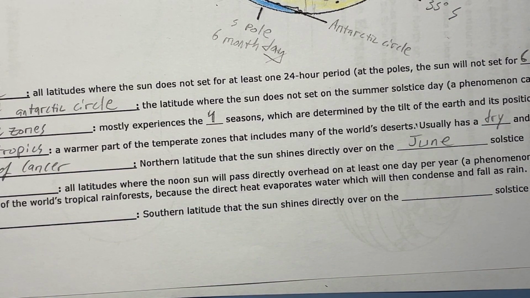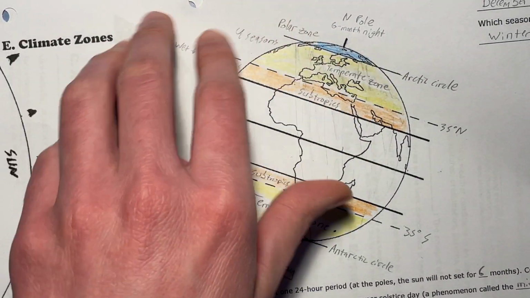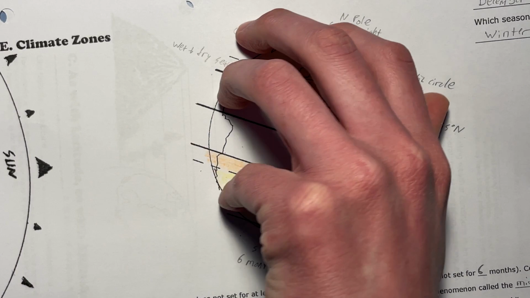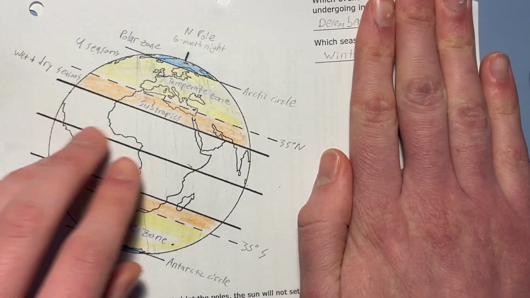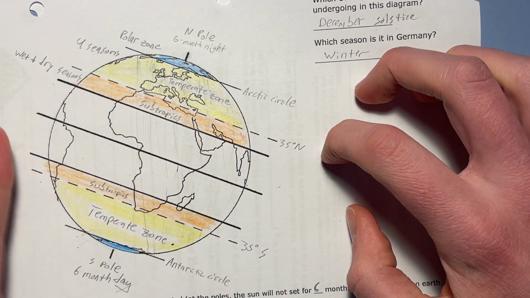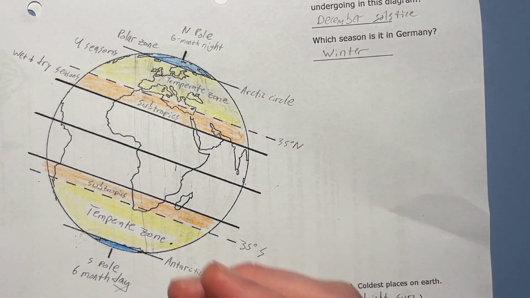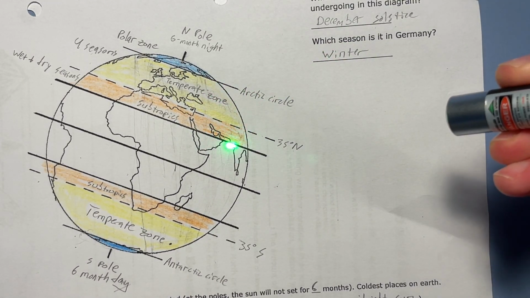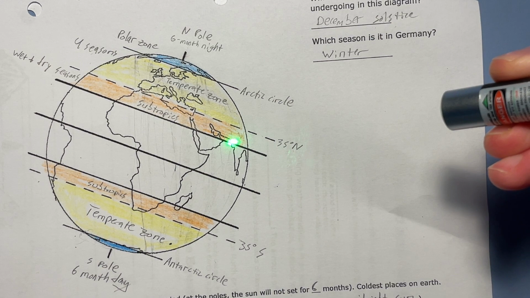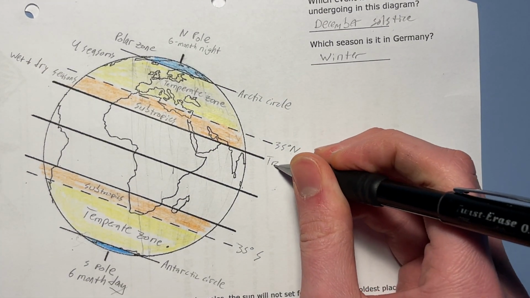So right now, this is not June, this is representing December, but if the sun were over here, then this would be the summer, okay? In which case, the sunlight would be shining directly over this line, which means that this line right here is the Tropic of Cancer.